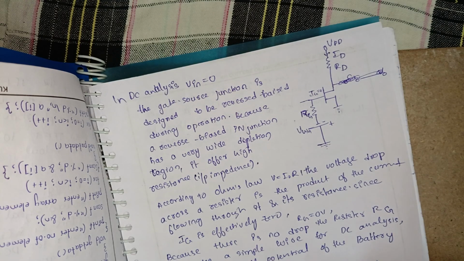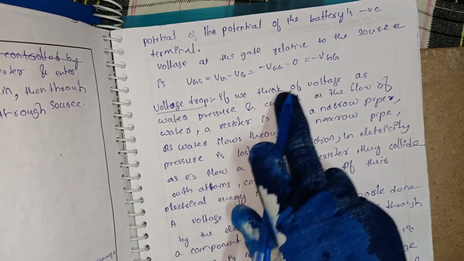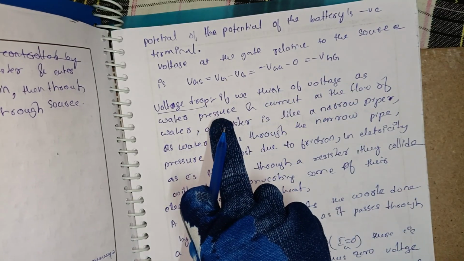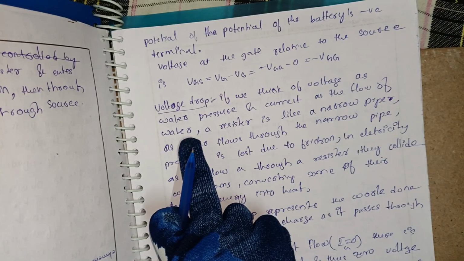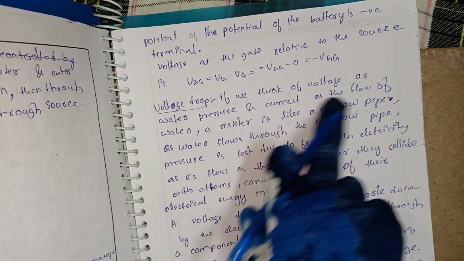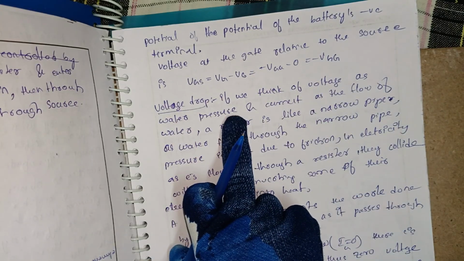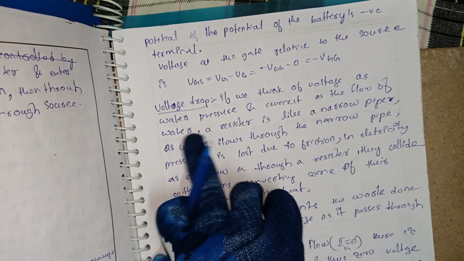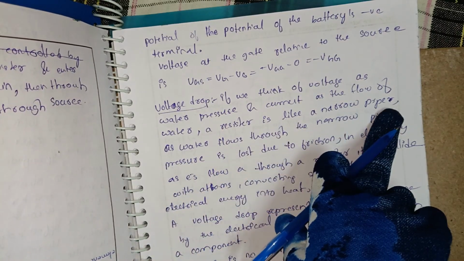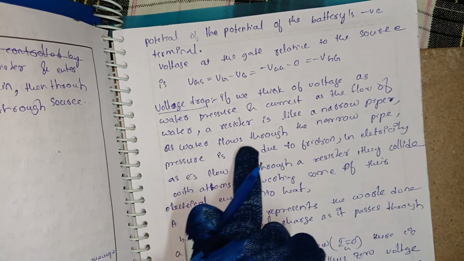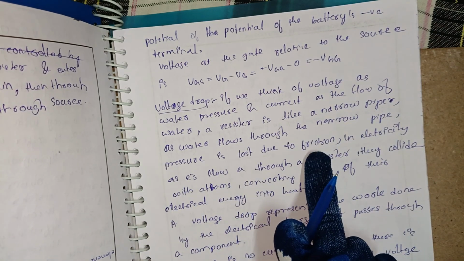So to understand this statement, we have to understand what is voltage drop. If we think of voltage as water pressure and current as the flow of water, and a resistor is like a narrower pipe, as water flows through the narrow pipe, pressure is lost due to friction.